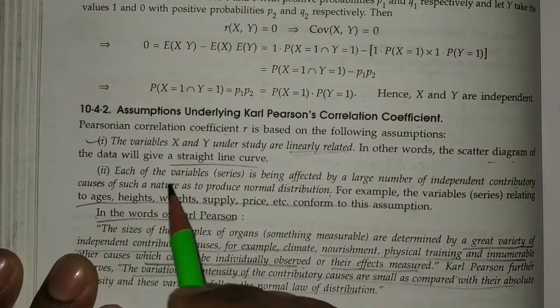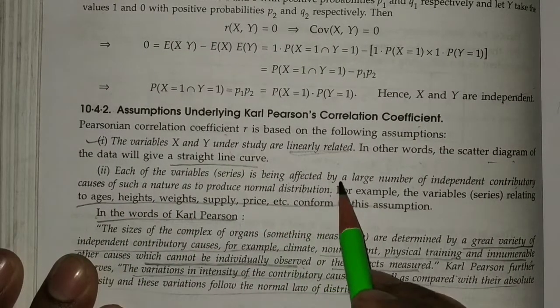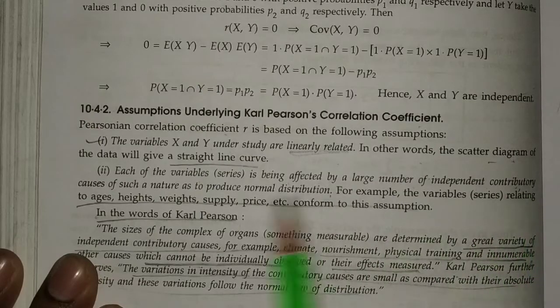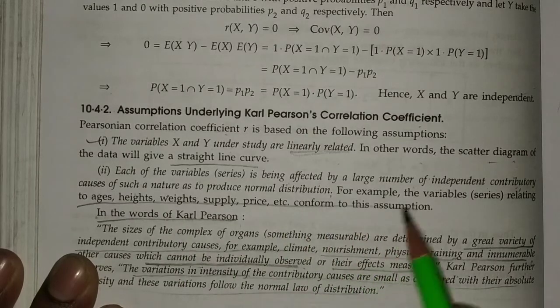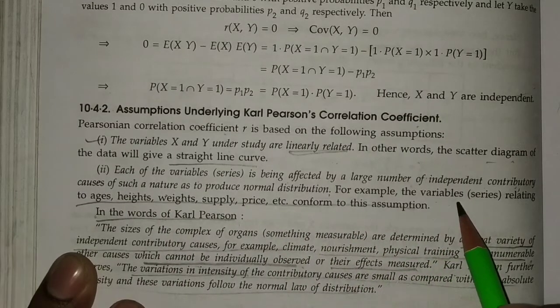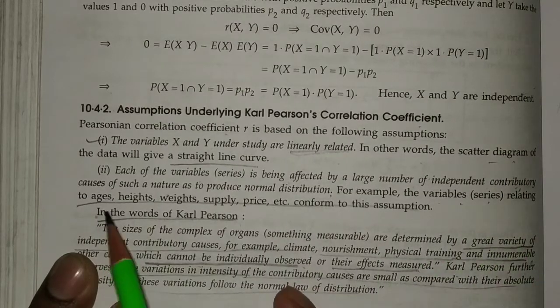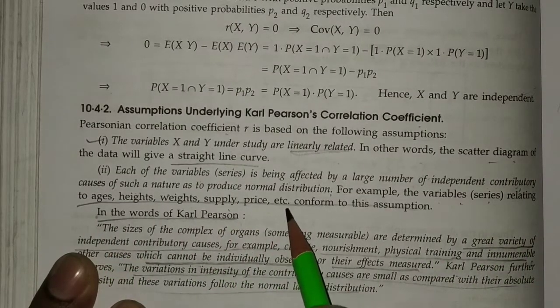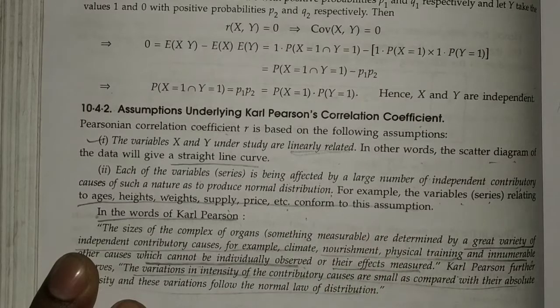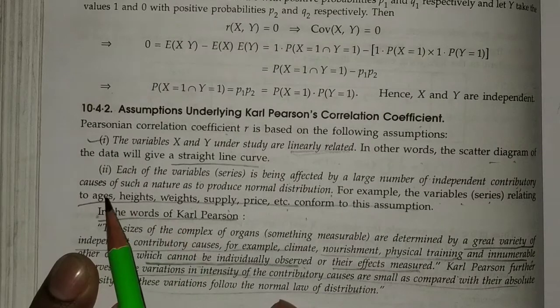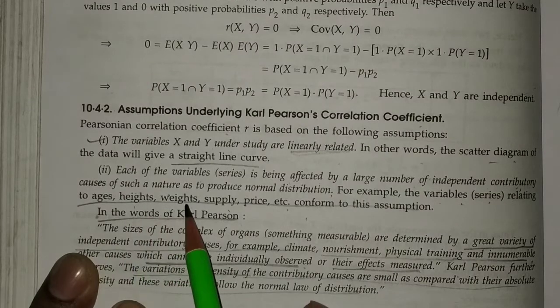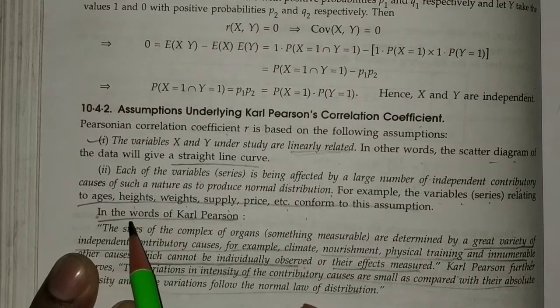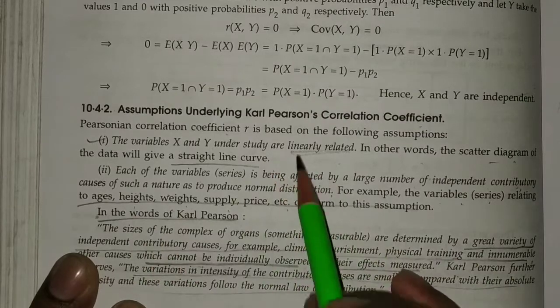Each of the variables is affected by a large number of independent contributory causes of such a nature as to produce a normal distribution. For example, variables or series relating to age, height, weight, supply, price, etc. conform to this assumption. Suppose I consider x as the height and y as the weight, the correlation between x and y has to be considered under Pearson's correlation coefficient.